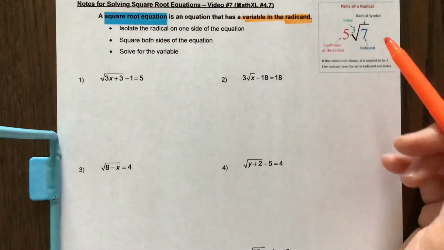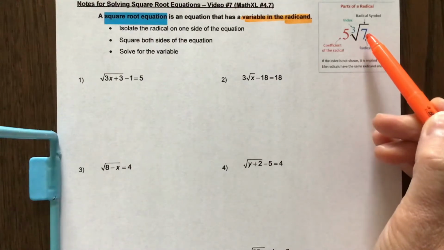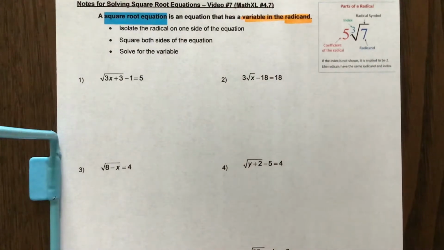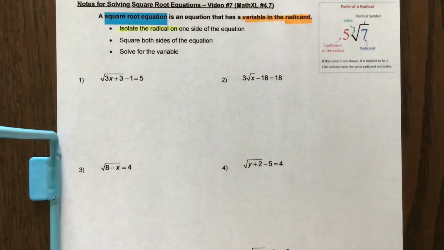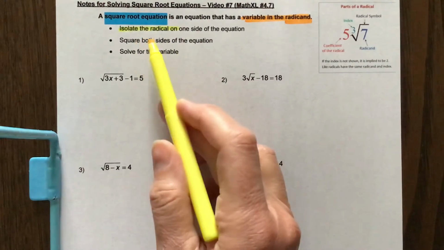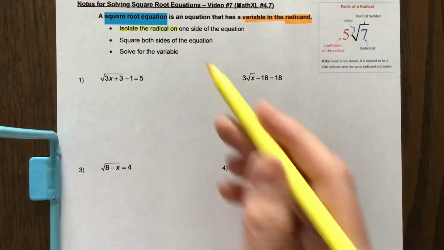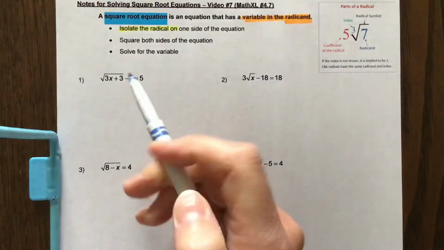And as a reminder, the radicand is what is underneath the radical symbol. So in order to solve these types of equations, the first thing we have to do is isolate the radical sign on one side of the equation. Doesn't really matter which side. And then in order to remove that radical symbol, since we're dealing with square roots, we have to square both sides of the equation. And then you're going to solve for the variable just like you would with any other equation.